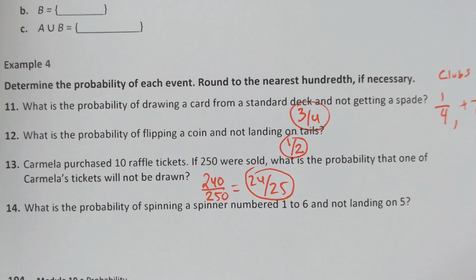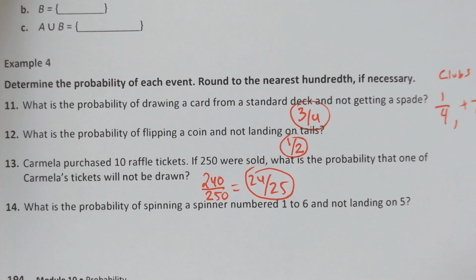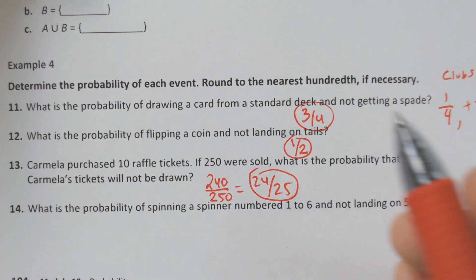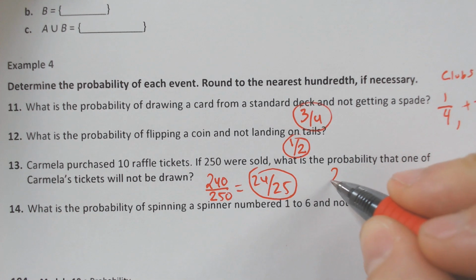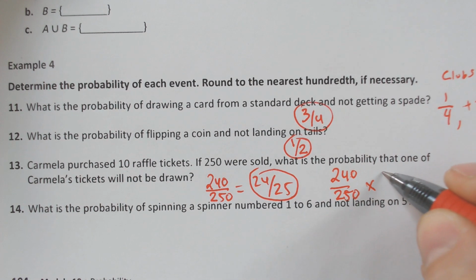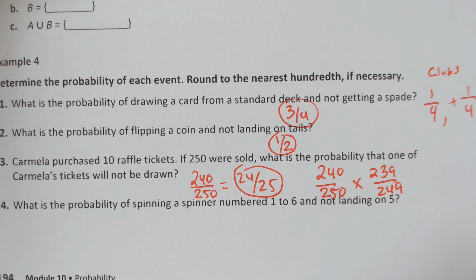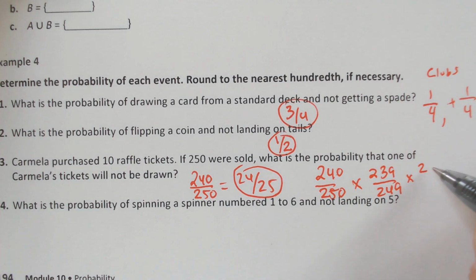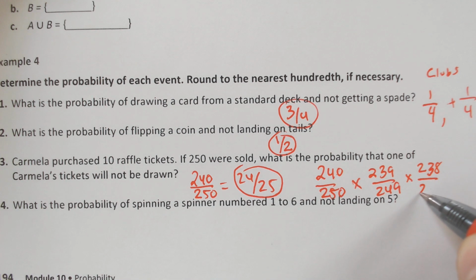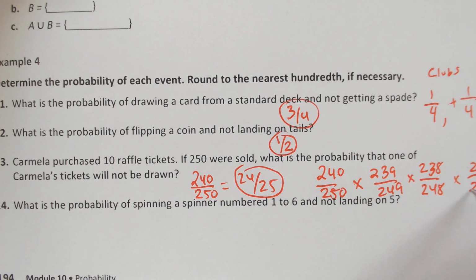Now, if they drew like 5 tickets, that would be a different story. The probability of her losing 5 times in a row is going to be in a different video. But if we wanted her to lose 5 times in a row, it would be 240 out of 250. But then we needed her to lose again. That'd be 239 out of 249, because 1 of them would have drawn. And then we would need her to lose again, 238 out of 248, and so on and so forth. 237 out of 247.